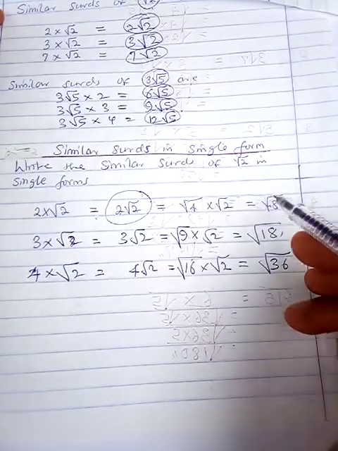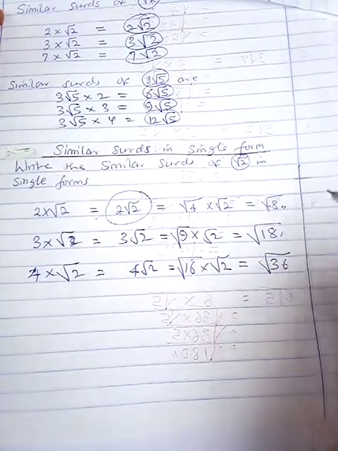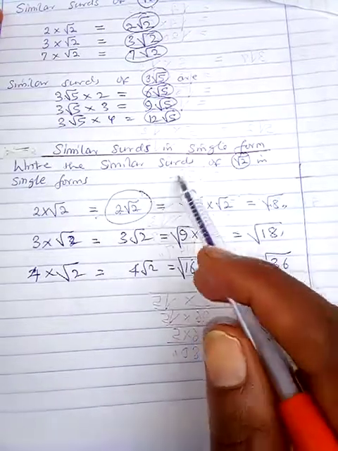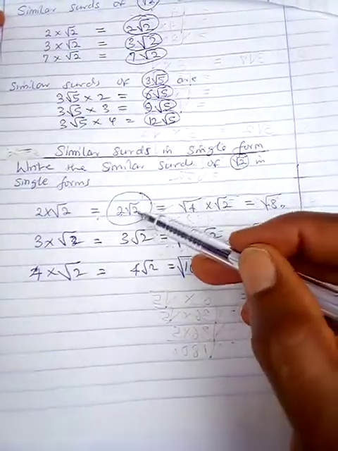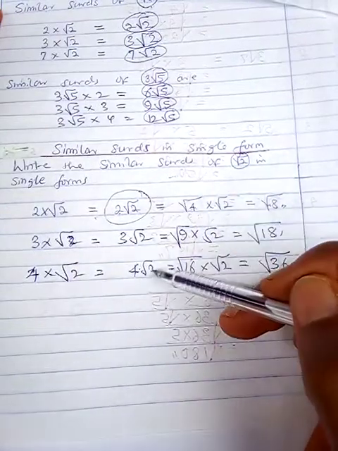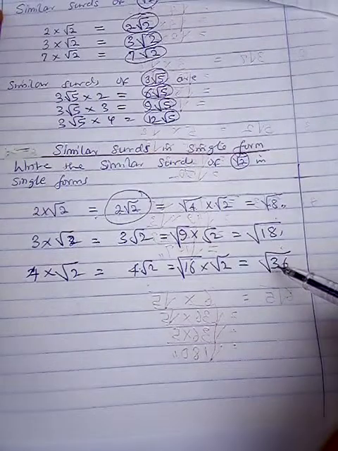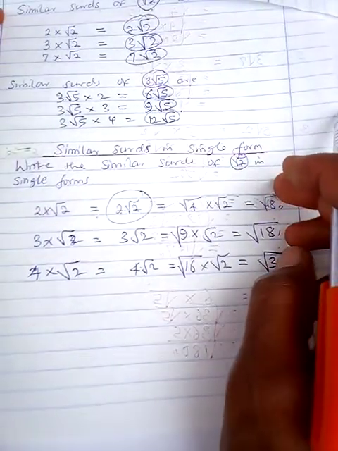So as you can see now, all these swords, this particular sword, which is the original sword, plus all these ones, they are all similar swords in single form. They are not in mixed form as in the previous example. We can write this: they are similar swords in mixed form, and then these, they are similar swords in single form. So this is how to express similar swords in single form.